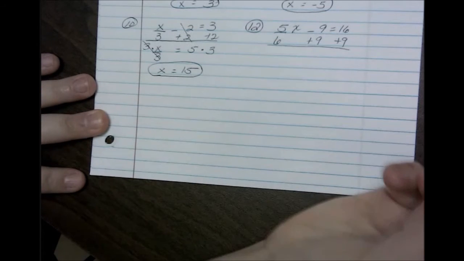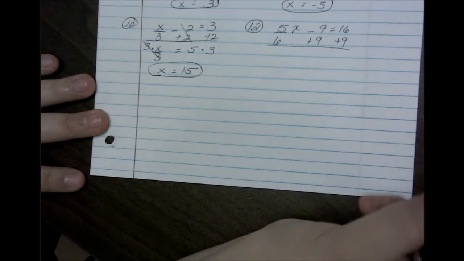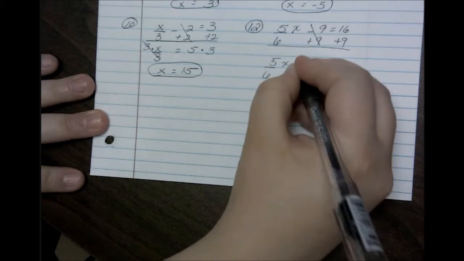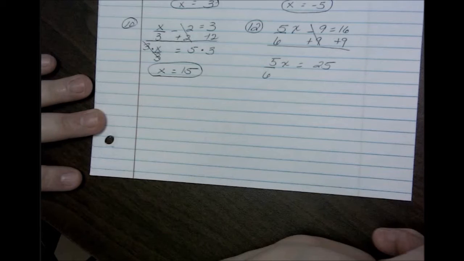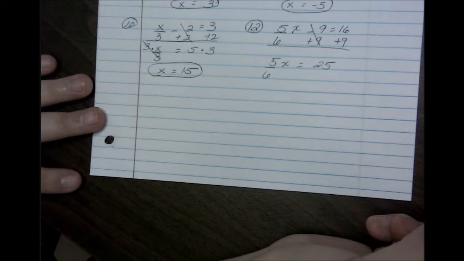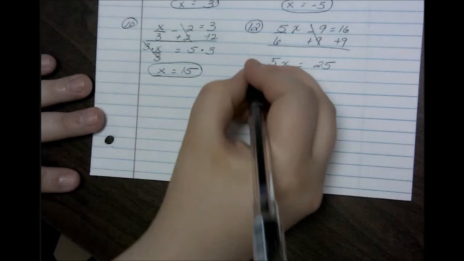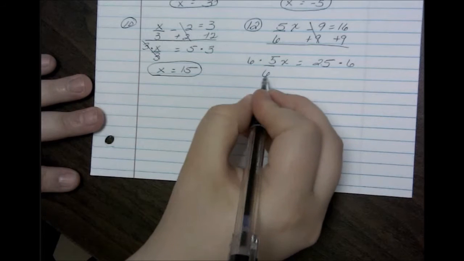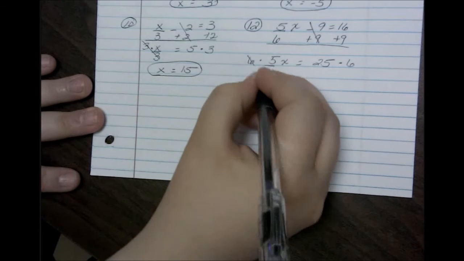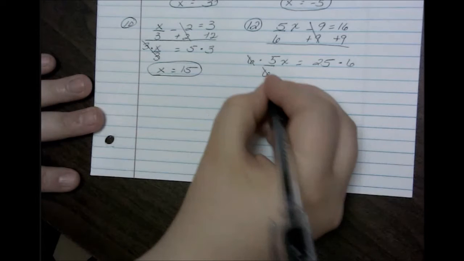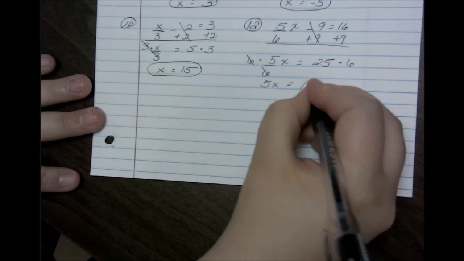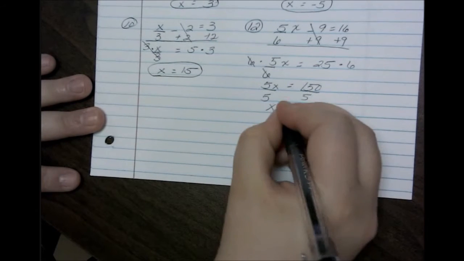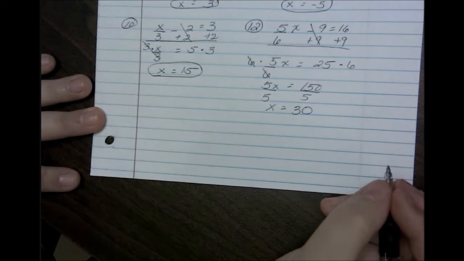So the way we do that would be to add 9 to both sides. So now I have 5 over 6x equals 25. And remember, I taught you how to do this 2 different ways. You can multiply by 6 first, because the opposite of dividing x by 6 would be to multiply by 6. So those 6's are going to cancel out, leaving us with 5x equals 150. And then we divide both sides by 5 to get x equals 30.